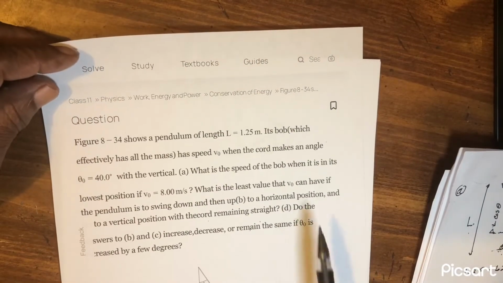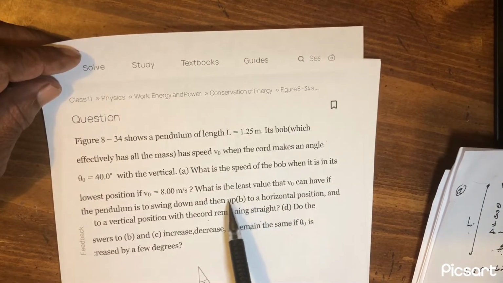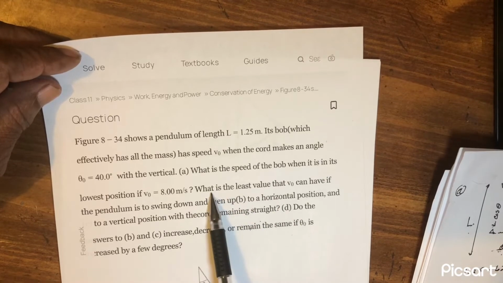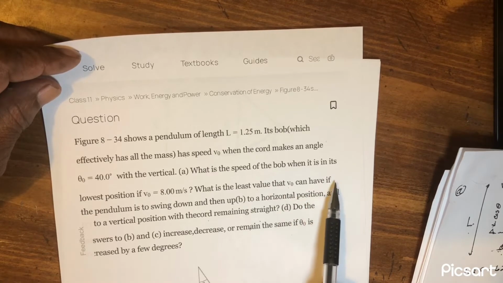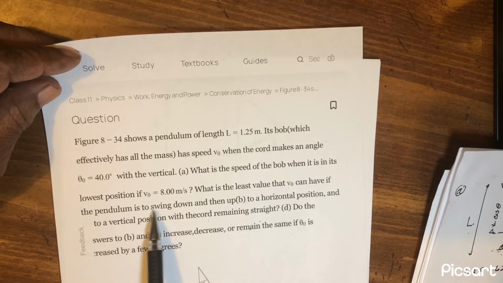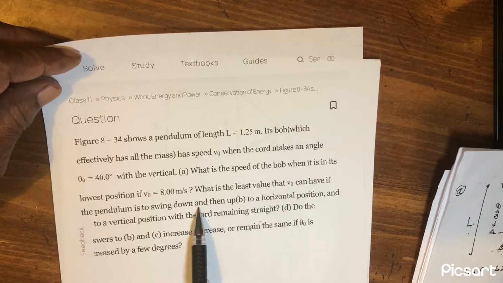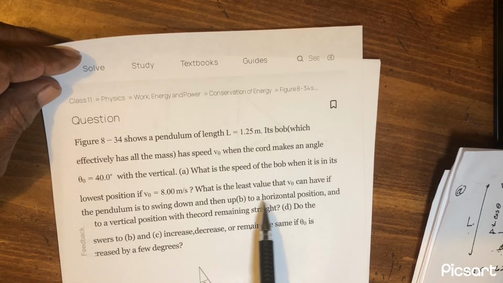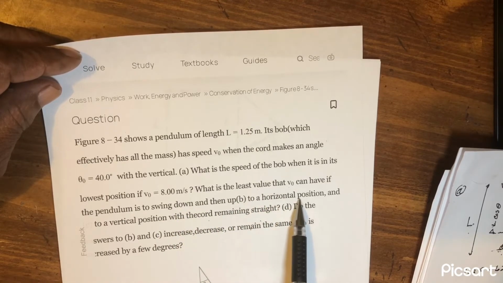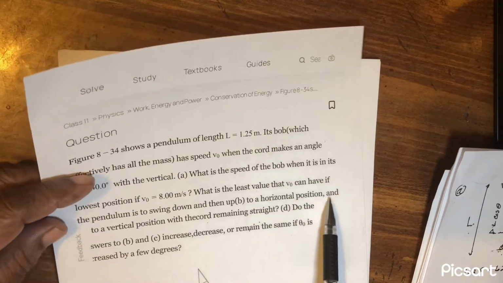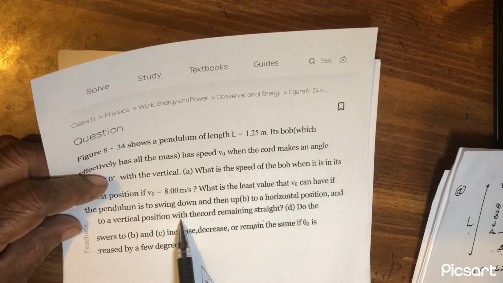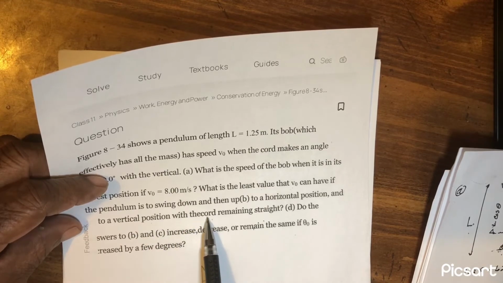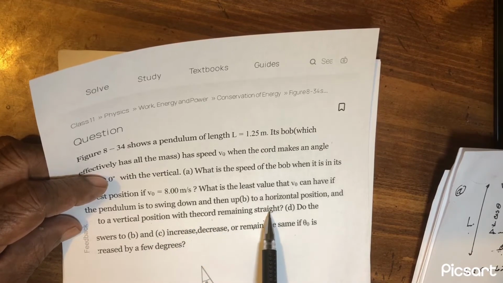Okay, part B. We want to know, what is the least value of v sub o can have if the pendulum is to swing down and then up to a horizontal position and to a vertical position with the cord remaining straight.